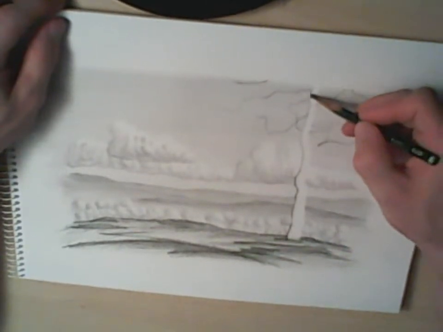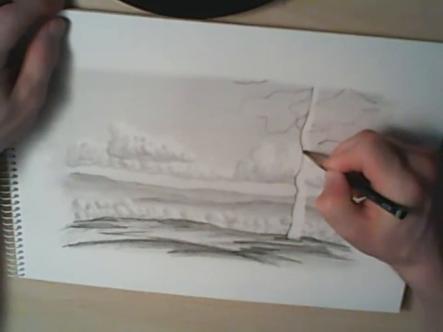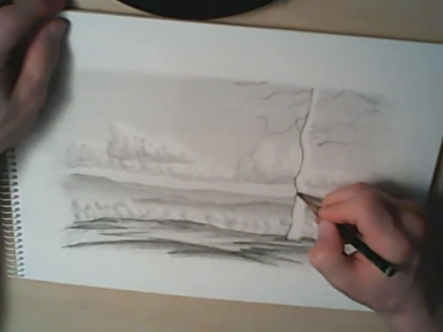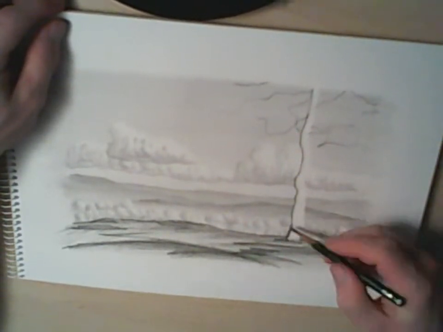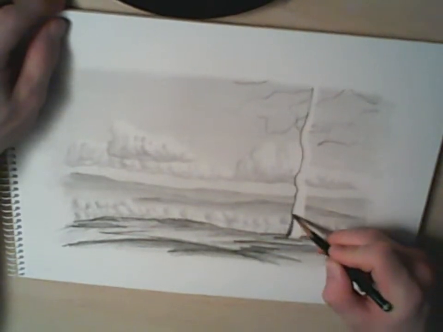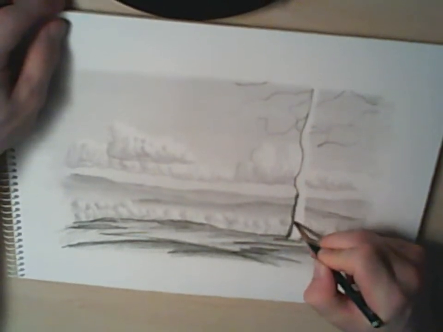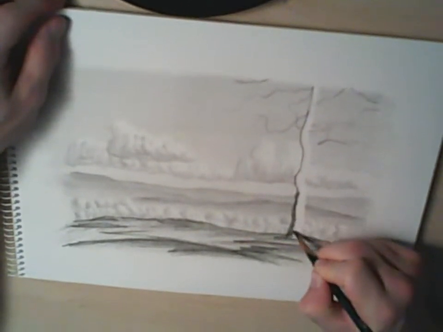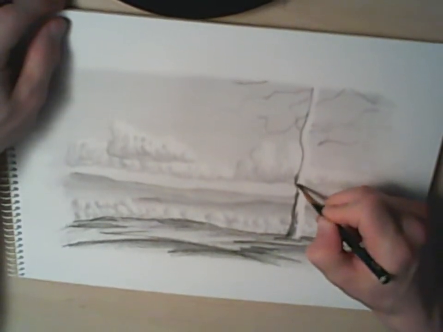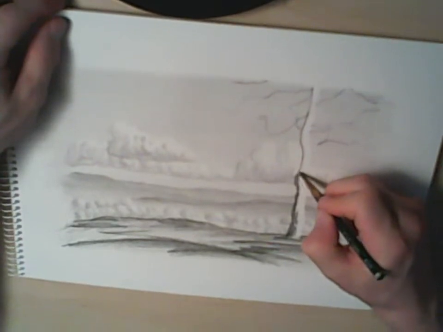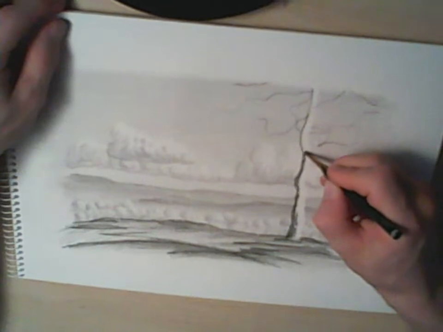Okay, now I'll give the trunk an edge to the left again, and then I'll give it a bark, just some sort of structure going up and down, leaving a couple of lighter areas where there are recesses.